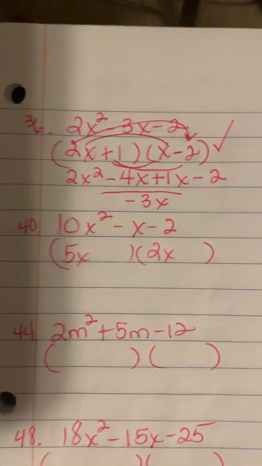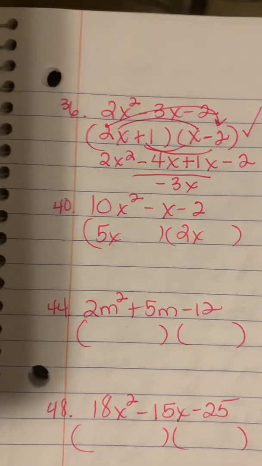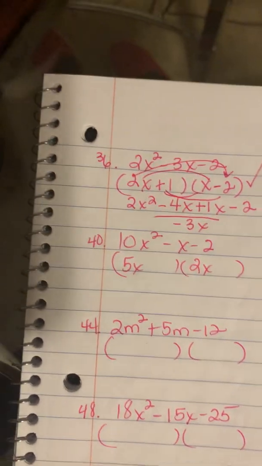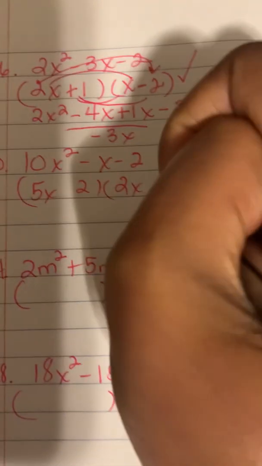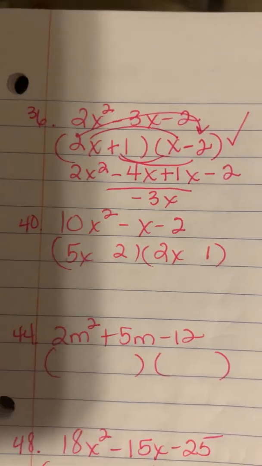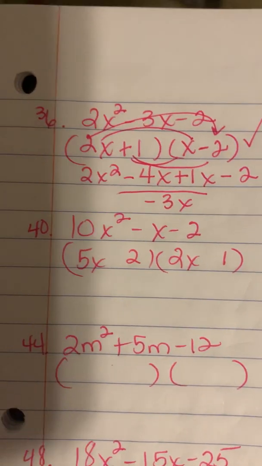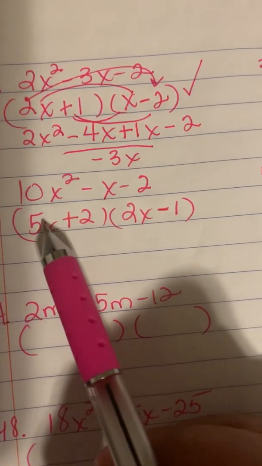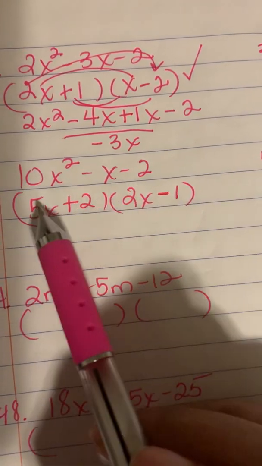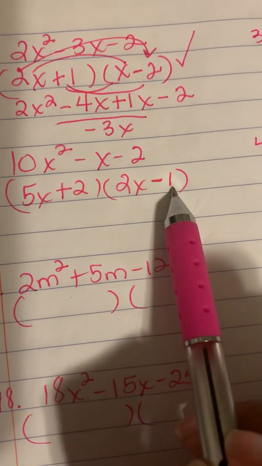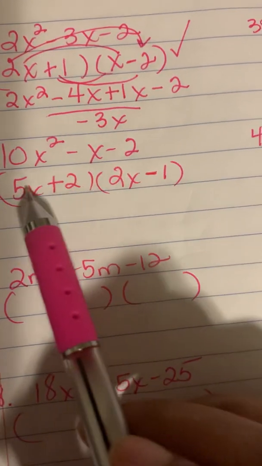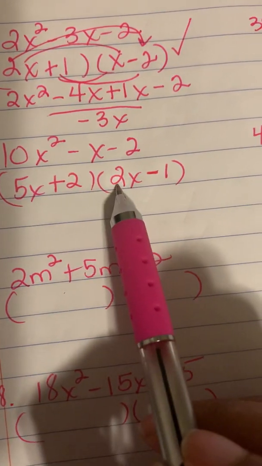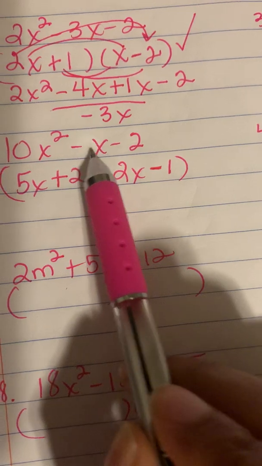10x squared. So I'm thinking of 5x and 2x. 5 times 2 gives me 10. And I'm still on number 40. So I'm thinking of 2 times 1. That will give me 2 on the end. So I just need to get my signs right. So I want to do positive and a negative. If I'm just thinking, because I know what the first is, but we're trying to get to the middle. So this is negative 5, and this is positive 4. Negative 5 plus 4 is negative 1.